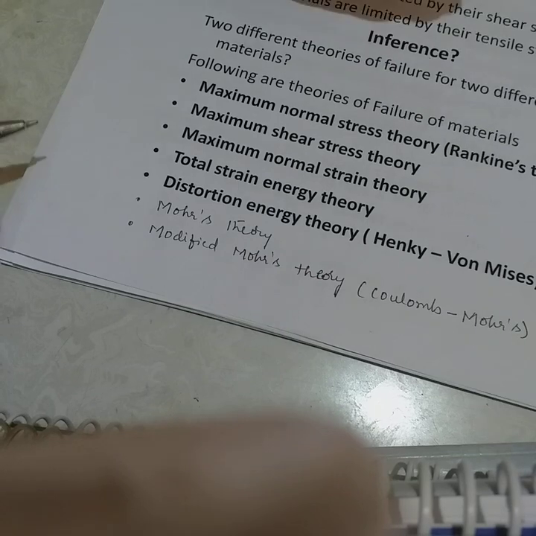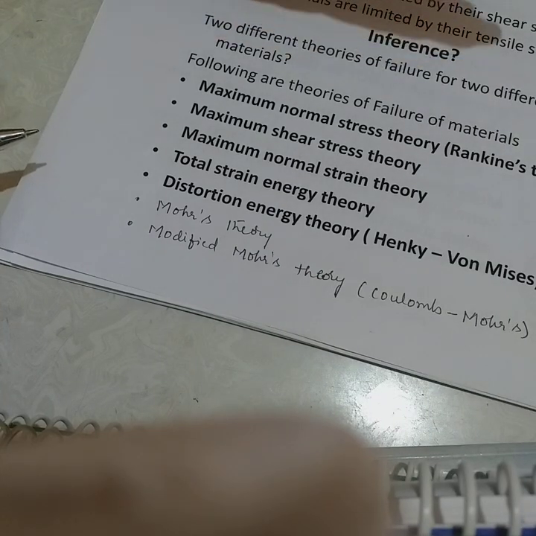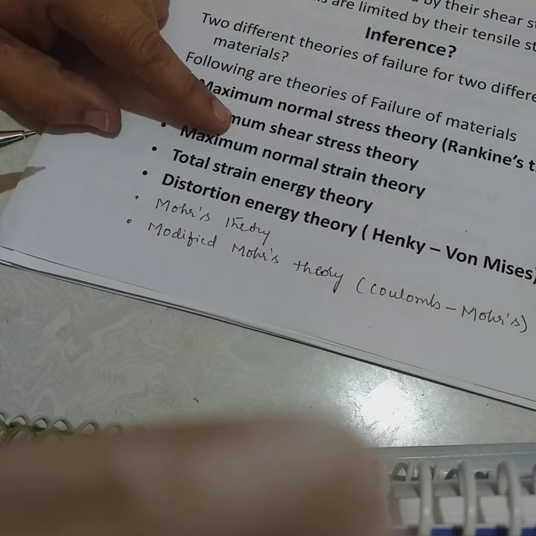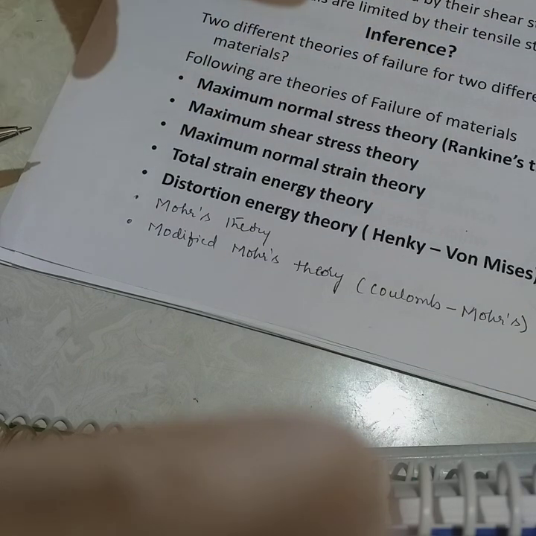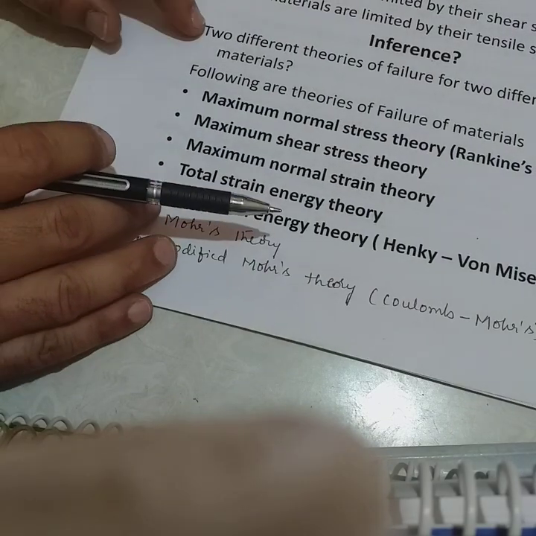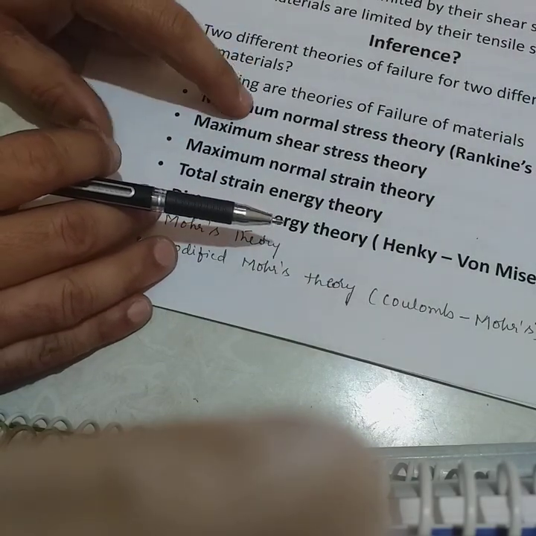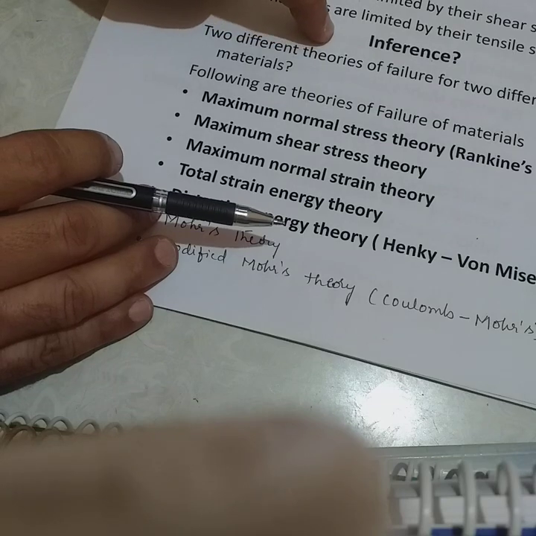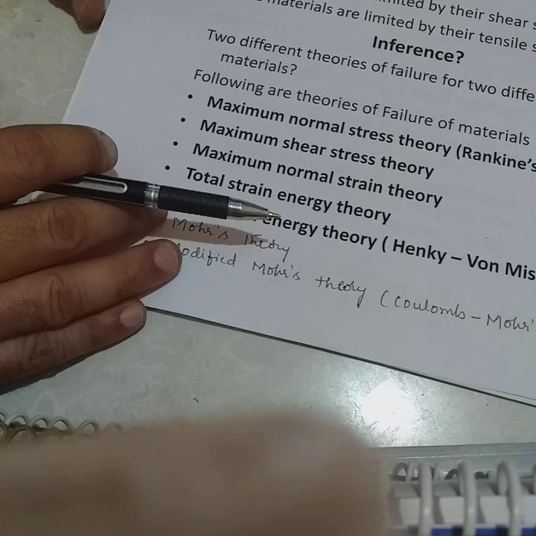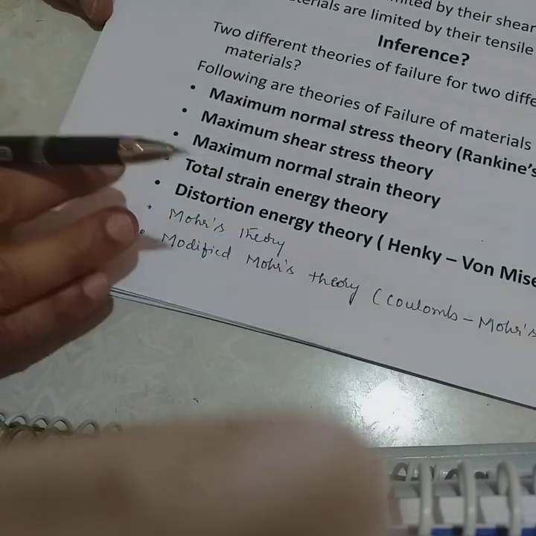They give a relation between the yield stress obtained in the tension test and the component in actual practice which is subjected to combined loading, in case of practical applications.